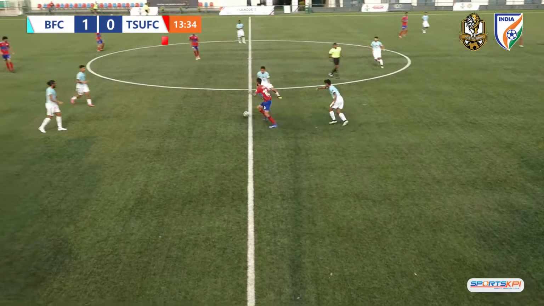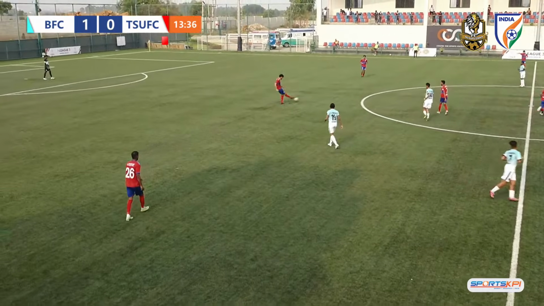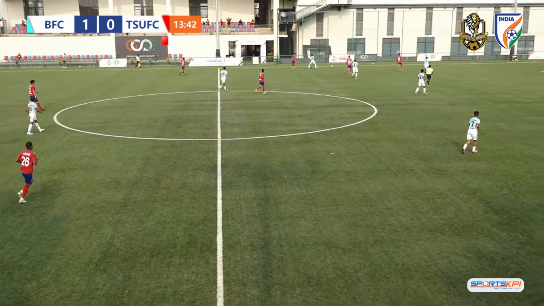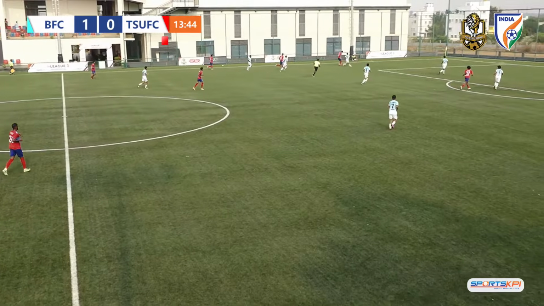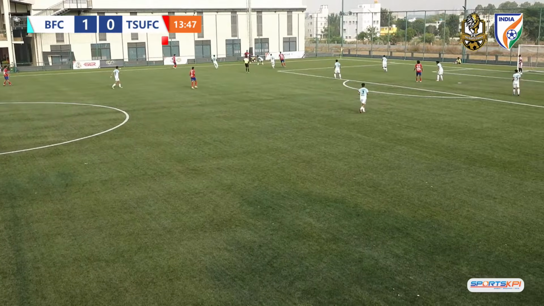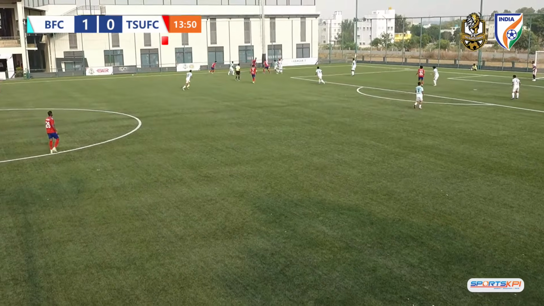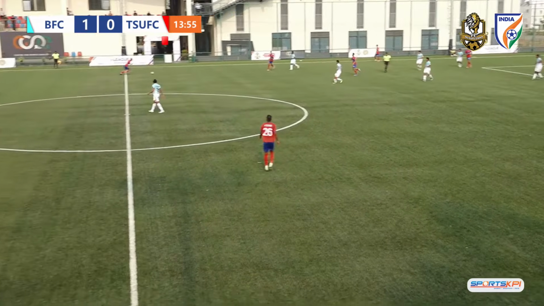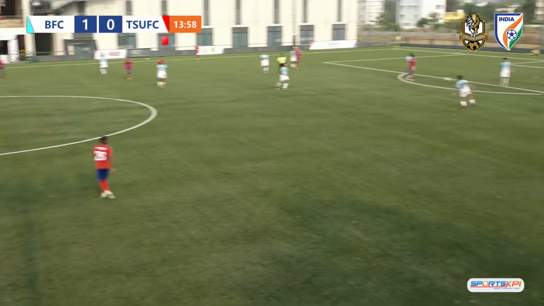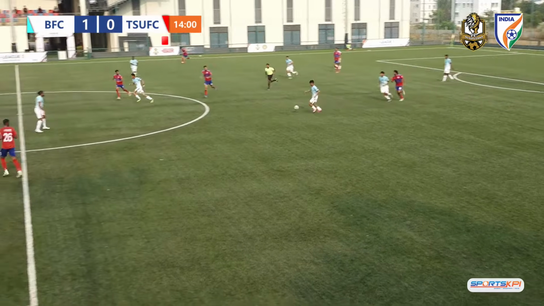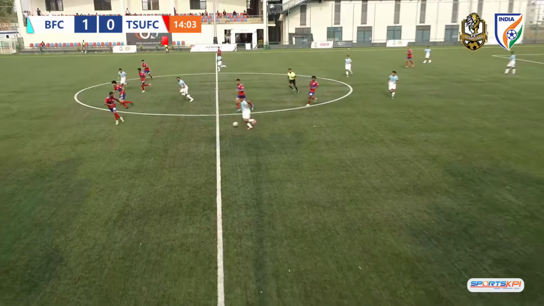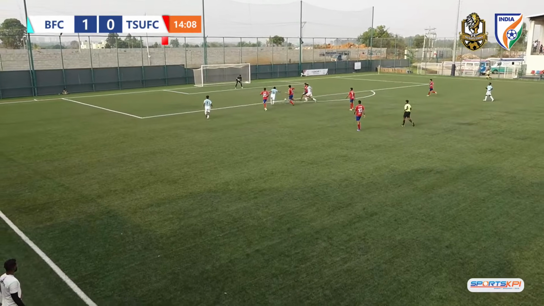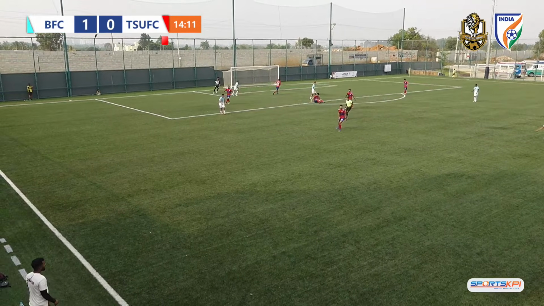Afdal creating the pressure through the center. Led it to the left. Another counter. Afdal. This can be another chance.